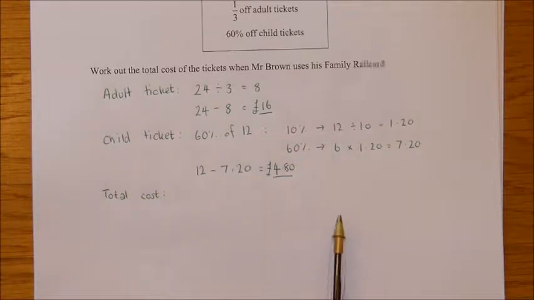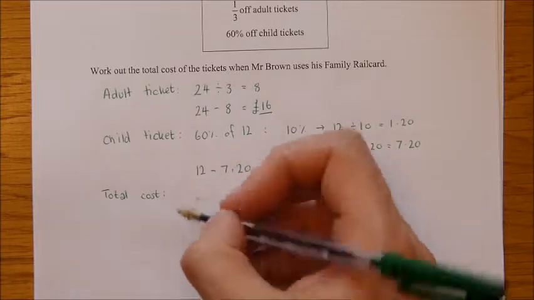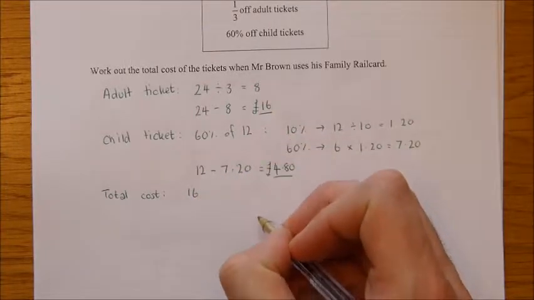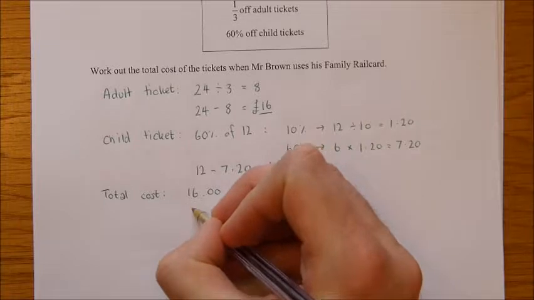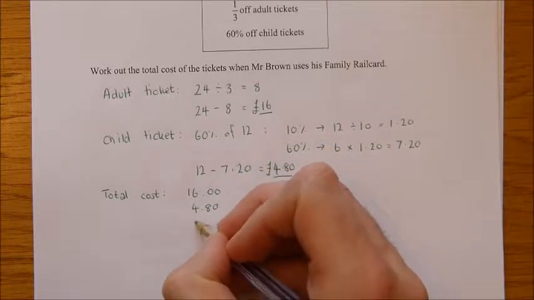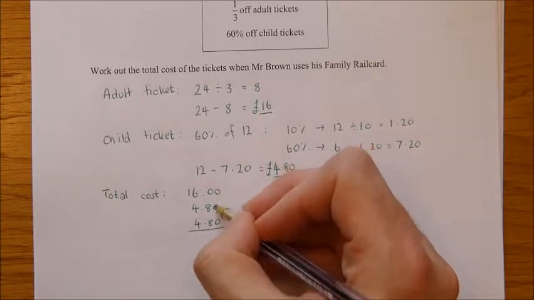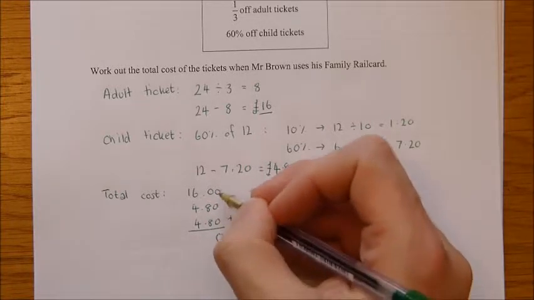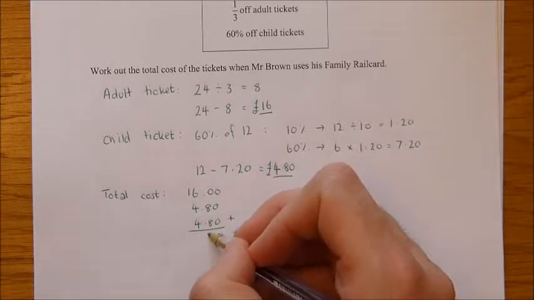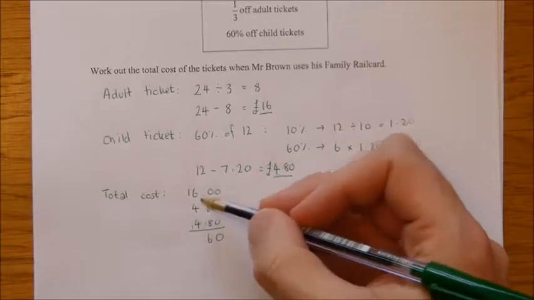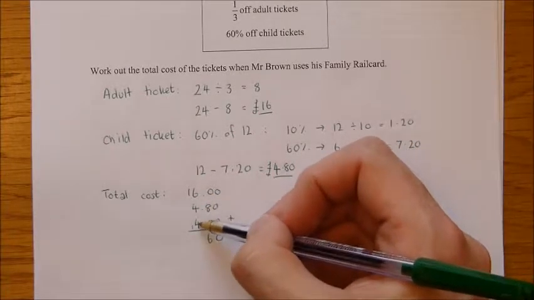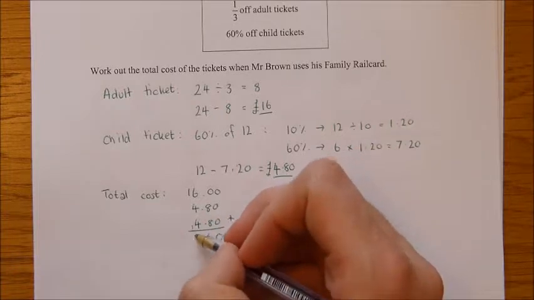Don't forget, earlier we mentioned 2 children's tickets, so we're going to need to do 16 plus £4.80 plus a second £4.80. 0 plus 0 plus 0 is 0. 0 plus 8 plus 8 is 16. We'll carry the 1. 6 plus 4 is 10. Plus 4 is 14. Plus 1 is 15.